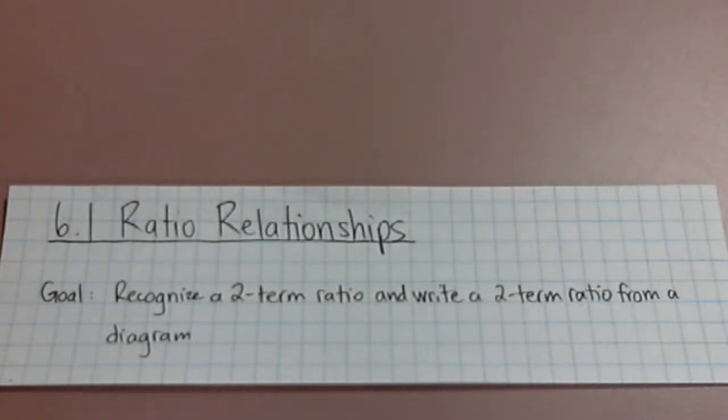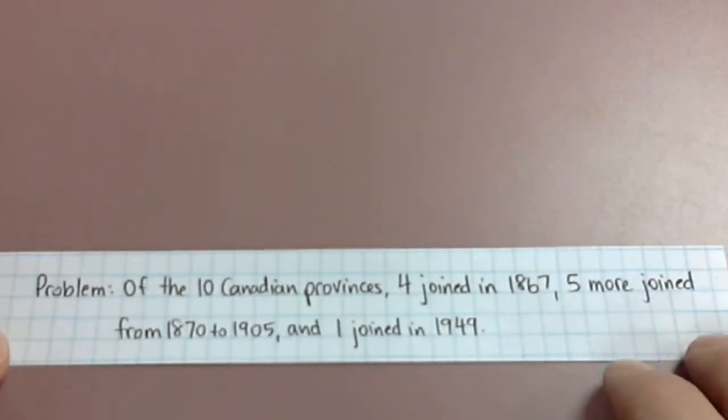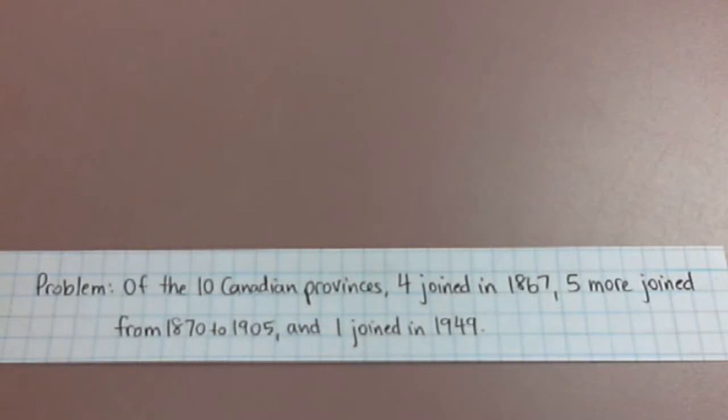And today we're going to be looking at 6.1, which happens to be ratio relationships, or just ratios. Our goal is to recognize a two-term ratio and to be able to write a two-term ratio from a diagram. Pretty simple, really.